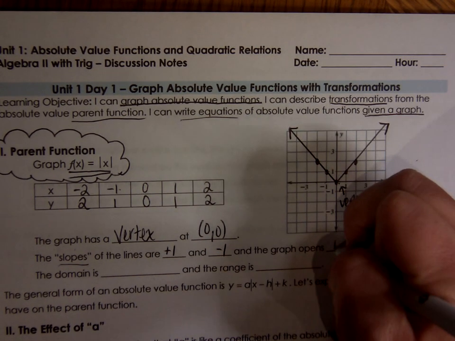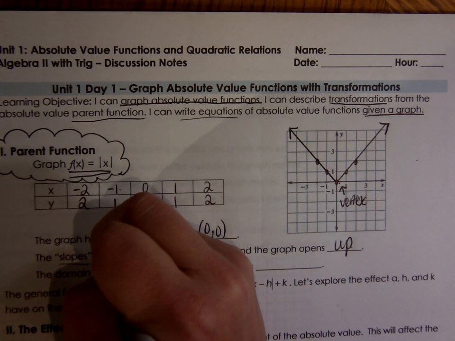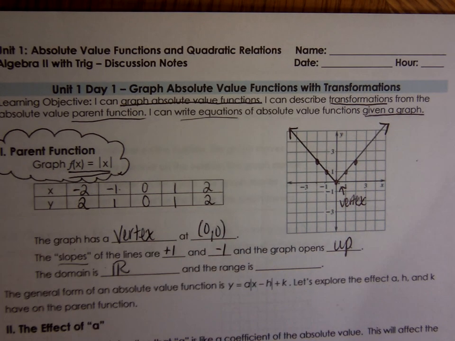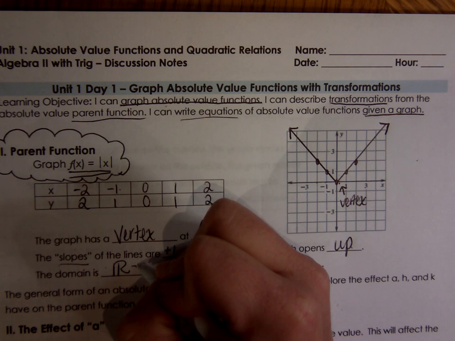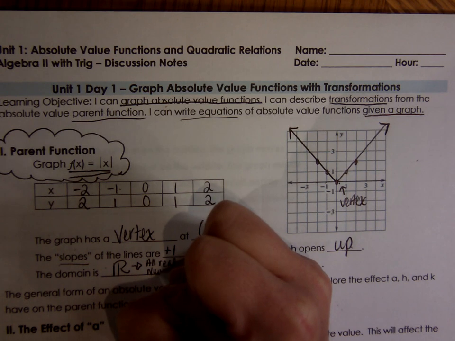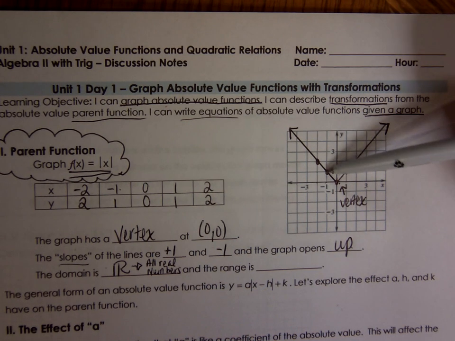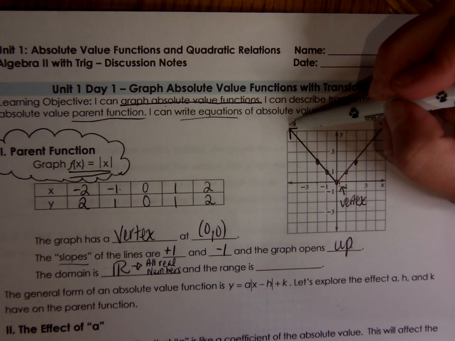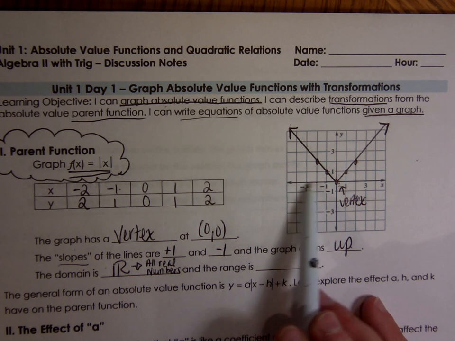The graph opens up in this parent function, and the domain is what we call all real numbers, which is a symbol where you draw the number 11 and then write the letter R with the second one. This represents the language of all real numbers. And that's because the domain represents all of the values of x that this function touches. And since we have an arrow pointing to the left, that means that this function would continue forever and ever into the negative direction, and our x values are negative to the left.